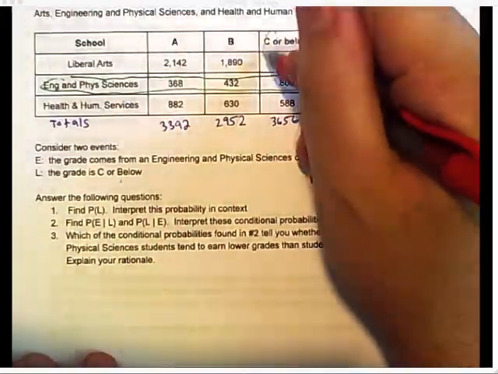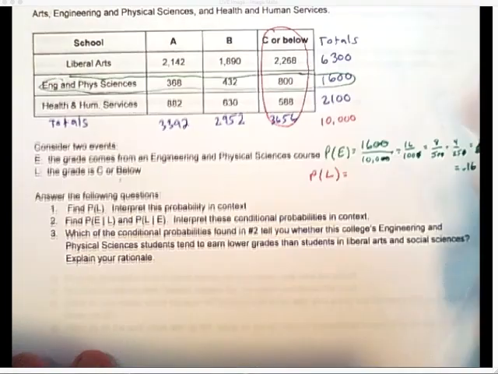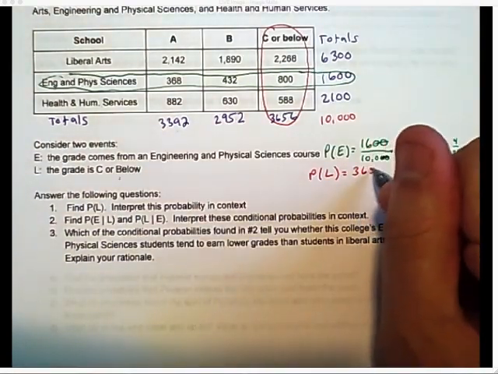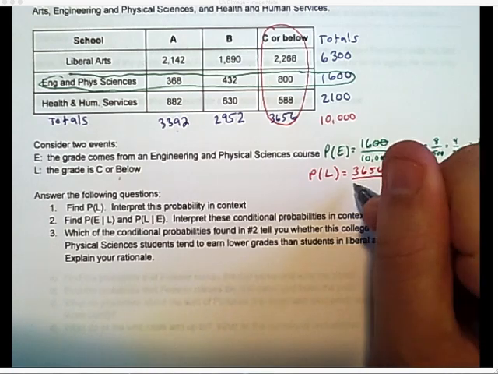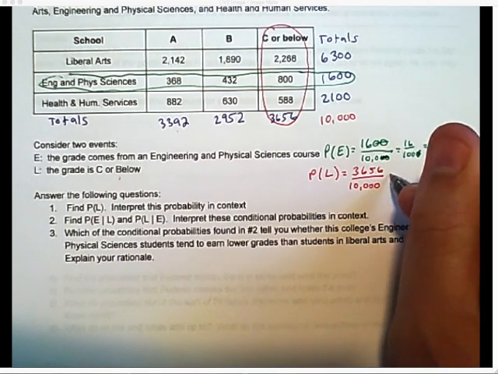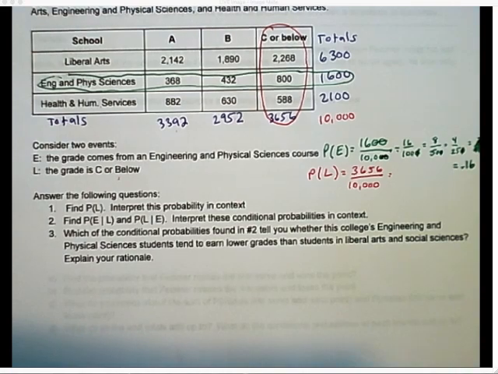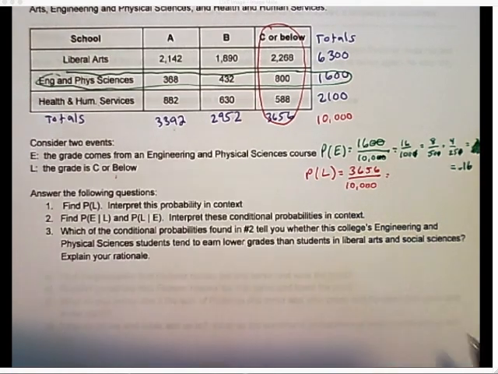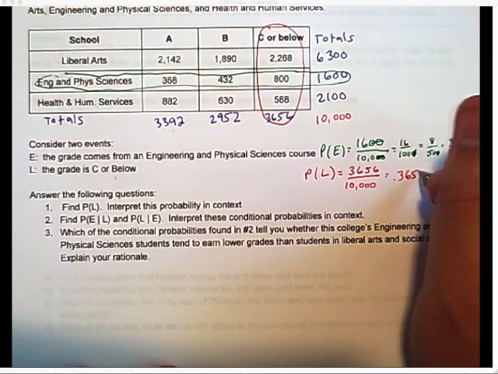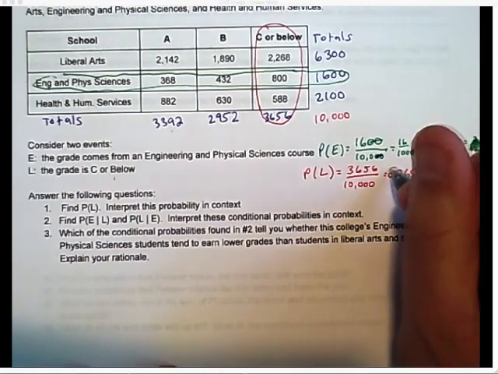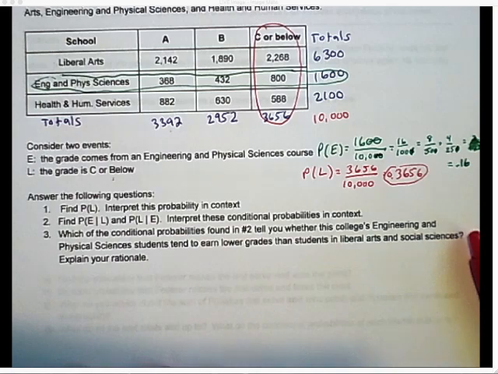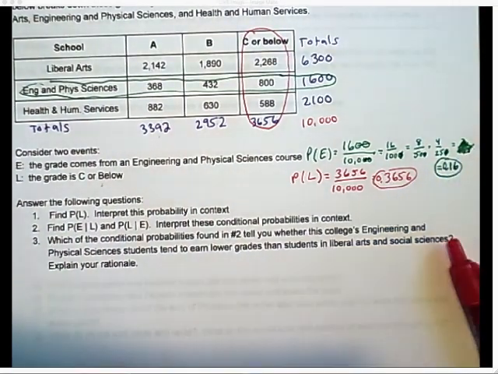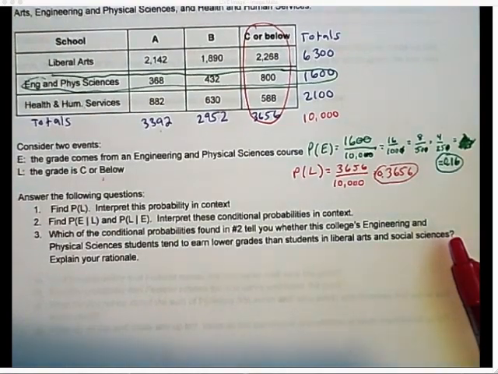Okay, so if we look down here, there was 3,656 grades that were C or below out of the 10,000. So that equals 0.3656 as a decimal. Let's just deal with the decimals because it's a little bit nicer.